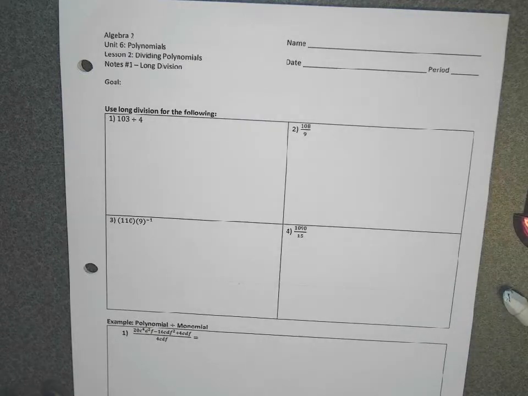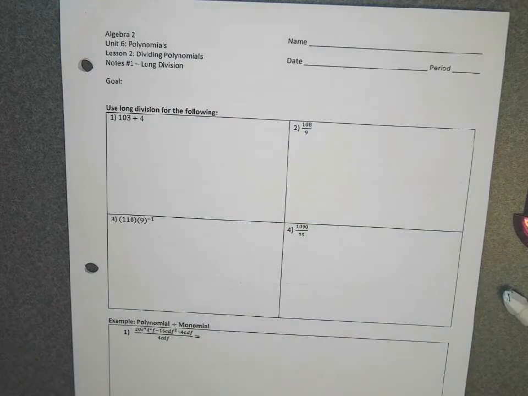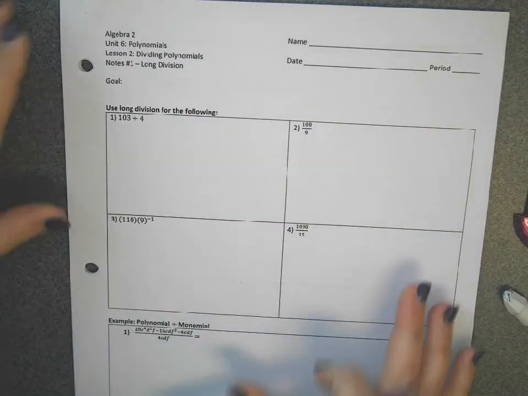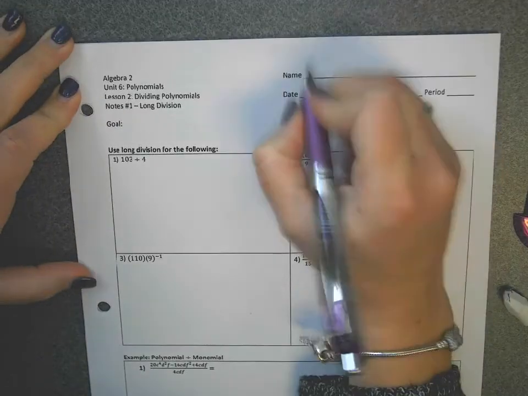6.2 notes, long division. Our goal for today is to divide polynomials using long division.